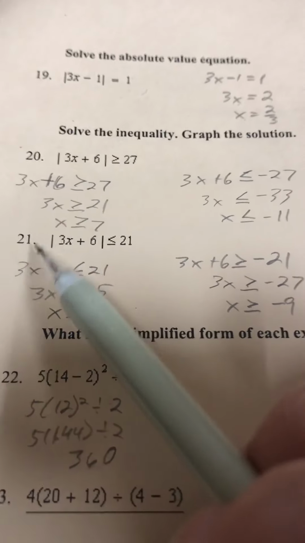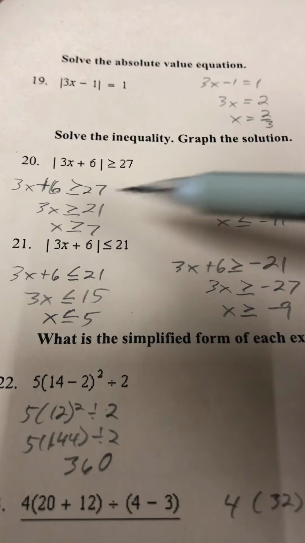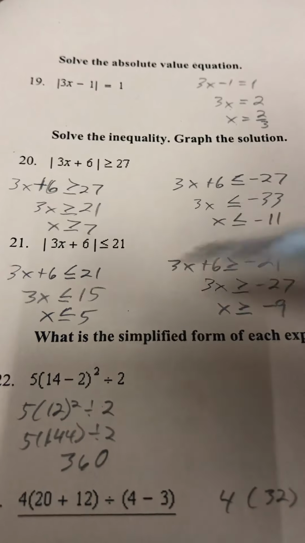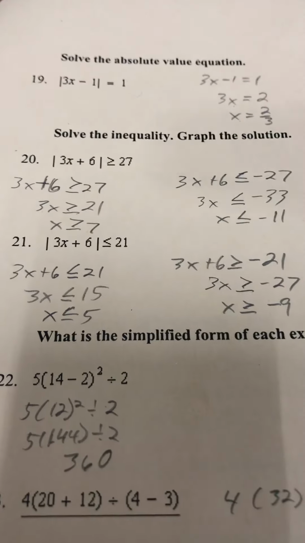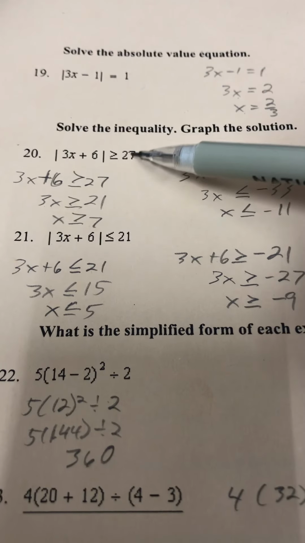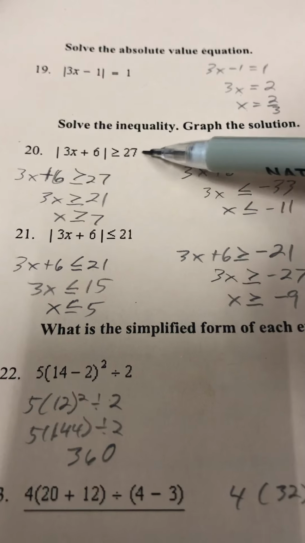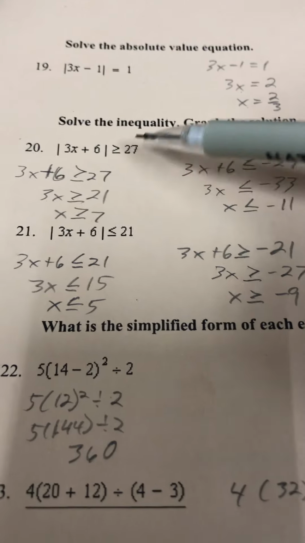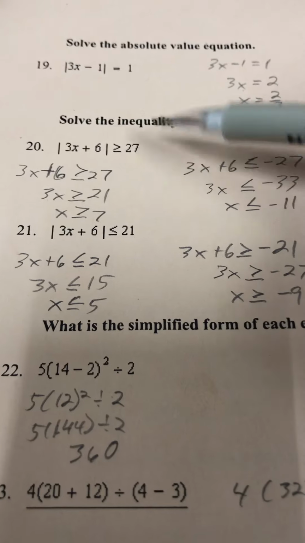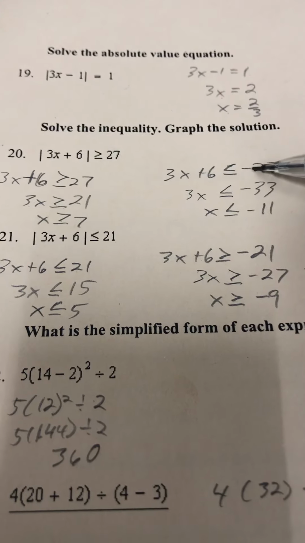For 20 and 21, we have these inequalities. You could see where I worked both of them out. When you're doing the inequalities, when you have this absolute value equal or is greater than, in this instance, greater than or equal to, you have to flip the sign when you change it to the negative.